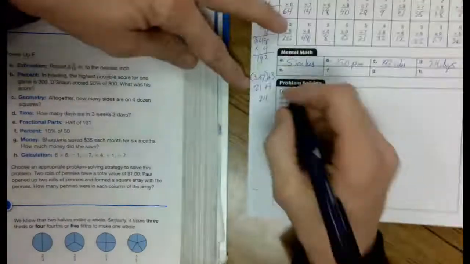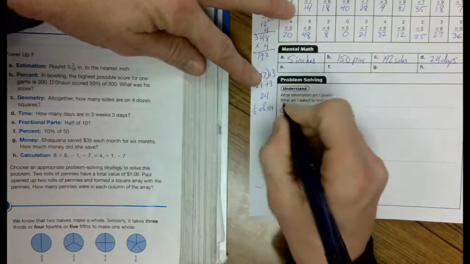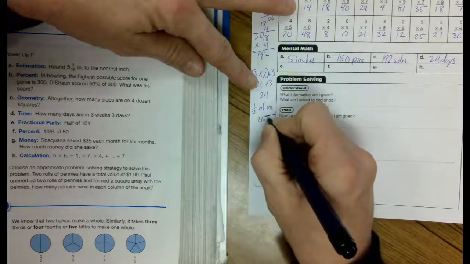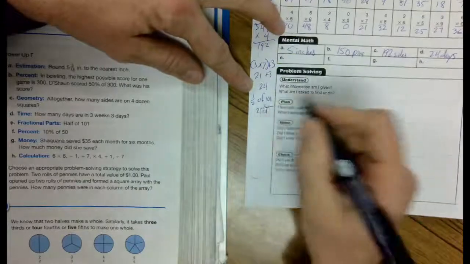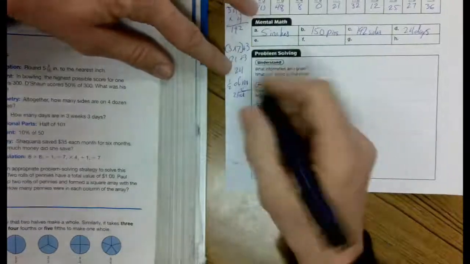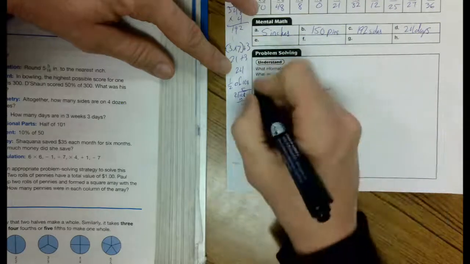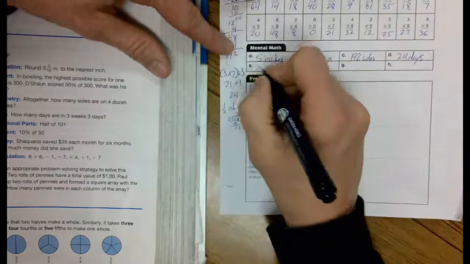E says fractional parts. What's half of 101? 1/2 of 101. Well, I think we know what half of 100 is. That's 50. 2 goes into 10 5 times. 5 times 2 is 10. Subtract, you get 0. Bring down the 1. 2 goes into 1 0 times. And now you got 50 and a half.